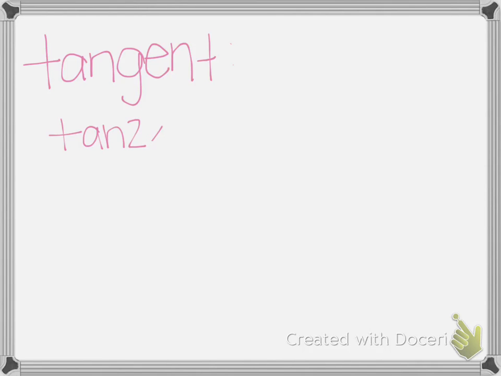Okay, and then our tangent, we have tangent of 2x equals 2 tangent x over 1 minus tangent squared x. Okay? Okay, so we're going to go through examples, problems.